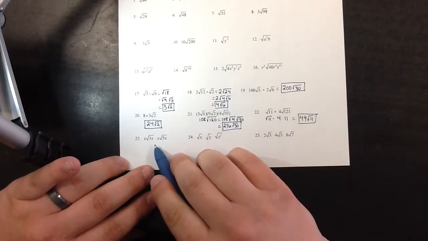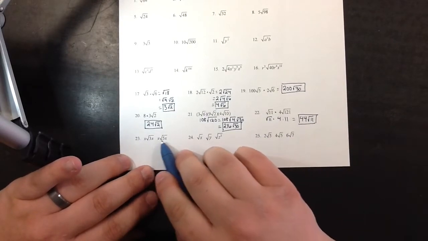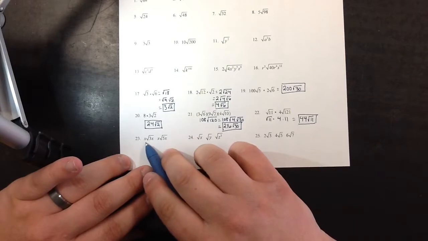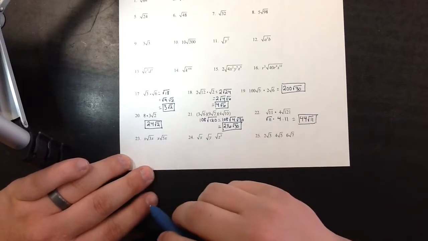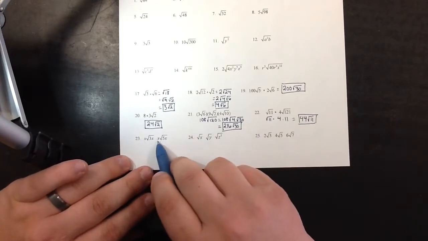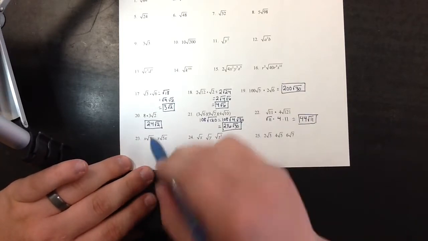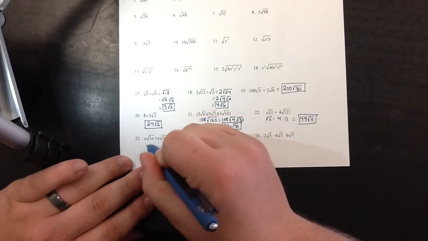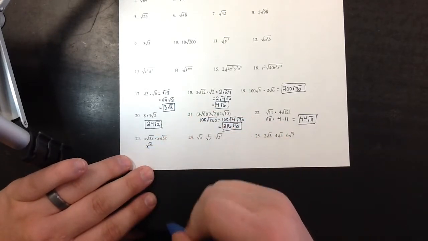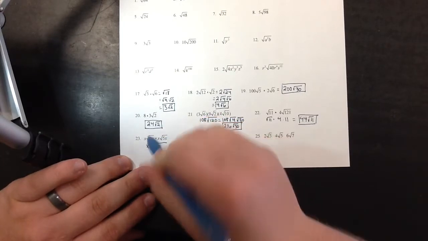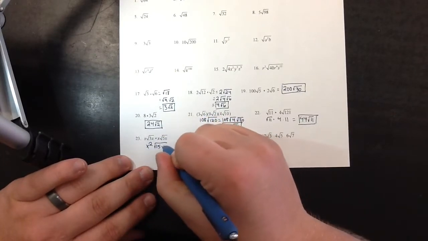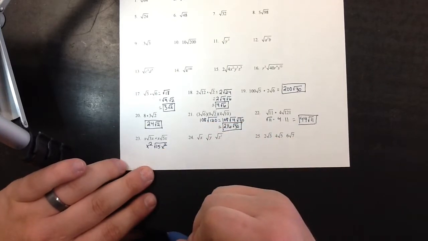Getting to my bottom row. A little more complicated because now I've got coefficients and radicands that have variables as their terms, but my process is still the same. My coefficients are x and x for both terms, so x times x is an x squared. Underneath my radical, 5 times 3 is 15. X times x, again, is x squared.